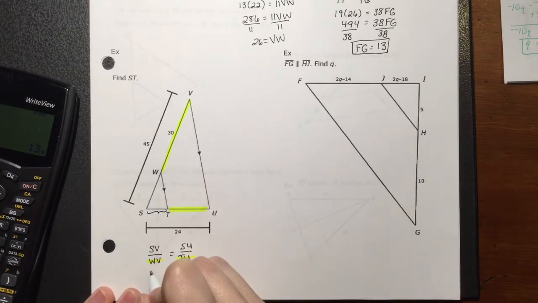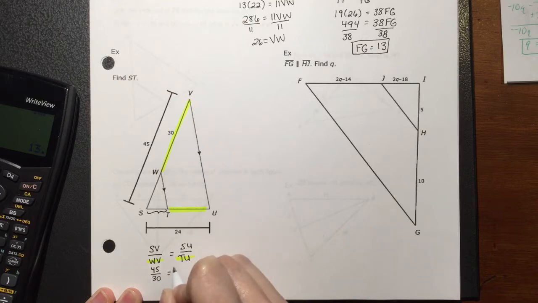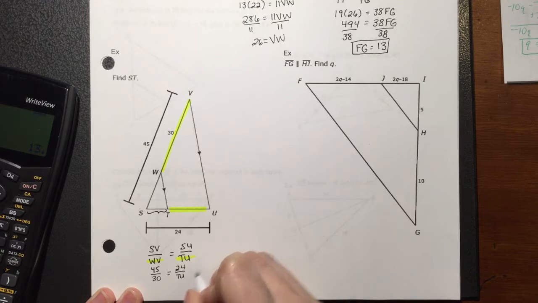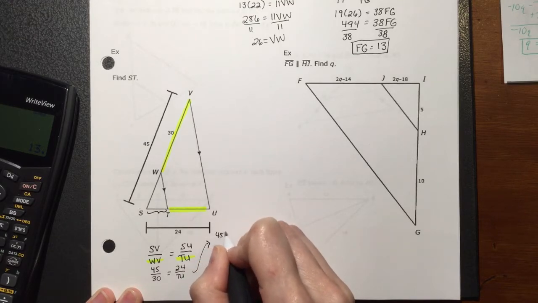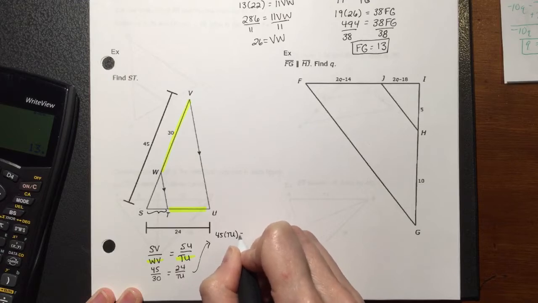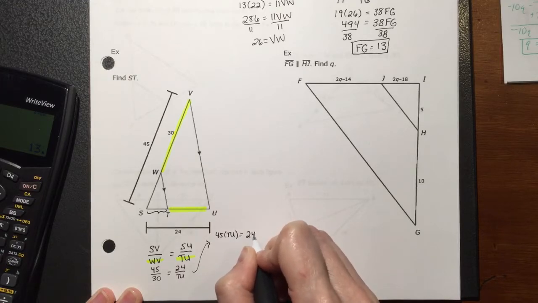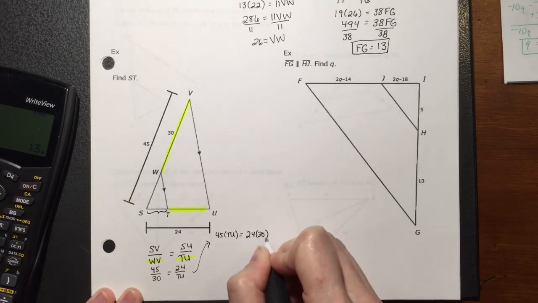So SV has a value of 45 over WV is 30 is going to be equal to SU is 24 over TU is one we don't know and that we're solving for. So if we cross multiply, we've got 45 times TU is going to be equal to 24 times 30.